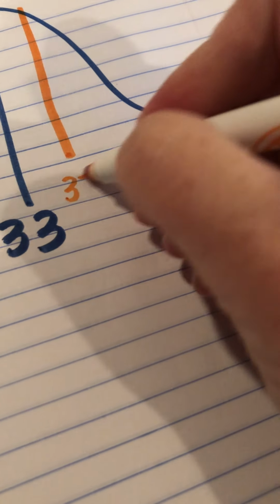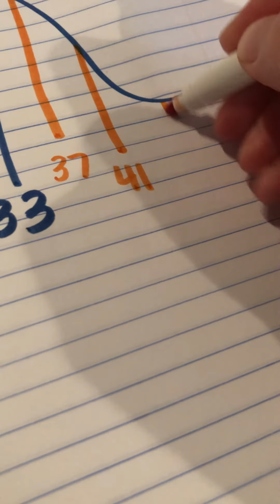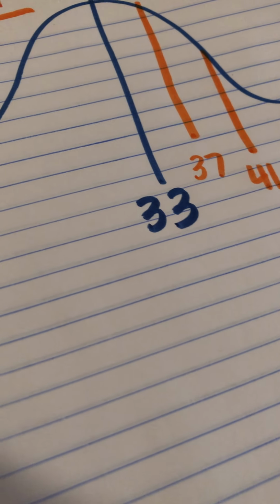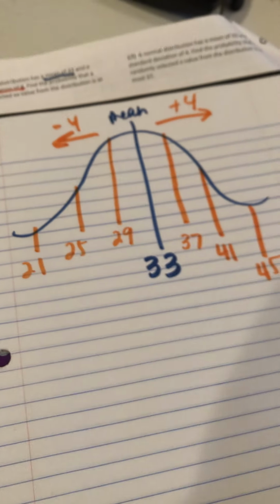Okay, so I got 37, and if I added 4 again, I'd get 41, and then 45. Now I'm just gonna subtract 4, and so when I go this way, it's going to be 29, 25, 21. Do you see how I set that up?